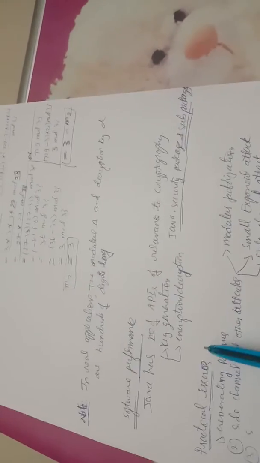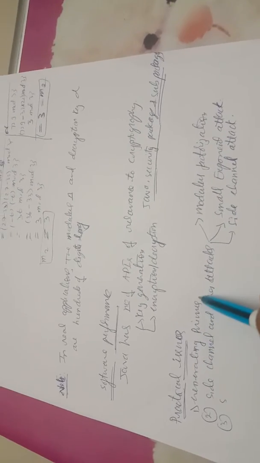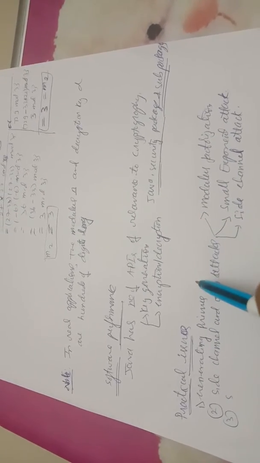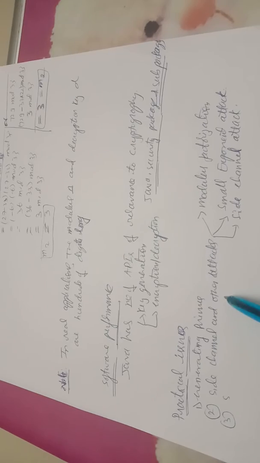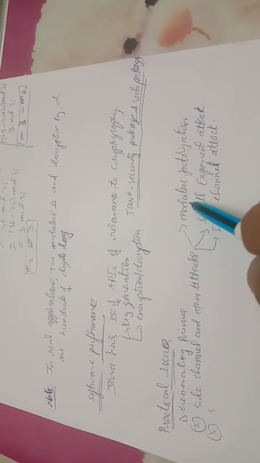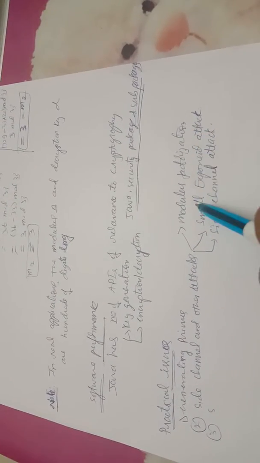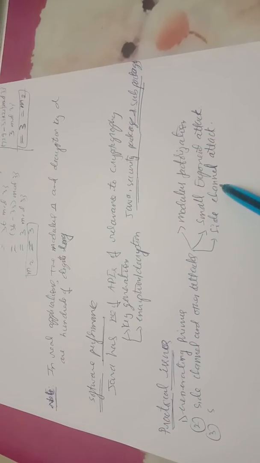Other practical issues to be considered are generating the prime values like P and Q in the RSA algorithm, then side channel and other attacks, where we will be concentrating on modulus factorization, small exponent attack and side channel attack.